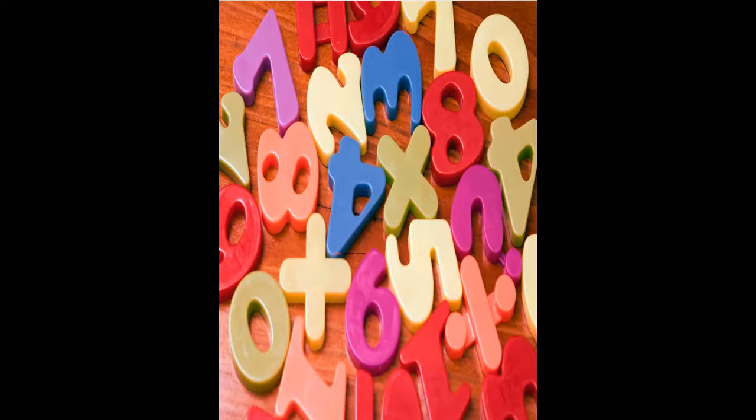Today, I am going to discuss one of the topics about sequence, and that is arithmetic sequence. But before that, let's have a short review on what we have learned about sequence. So let's have this activity.